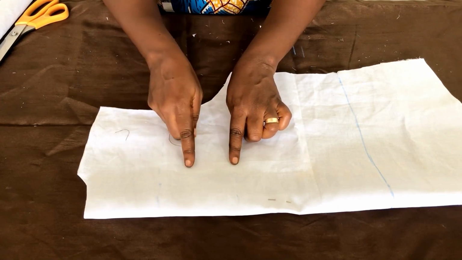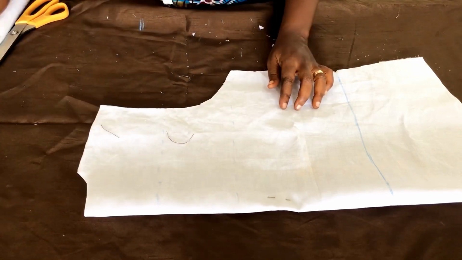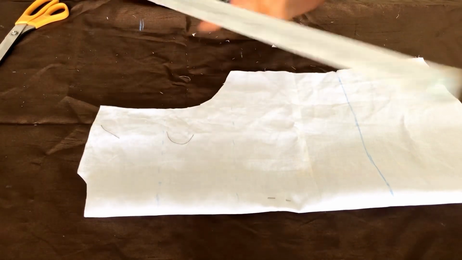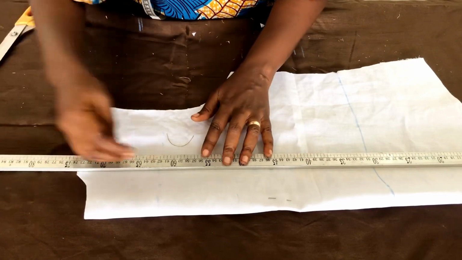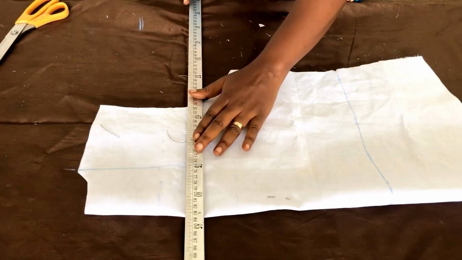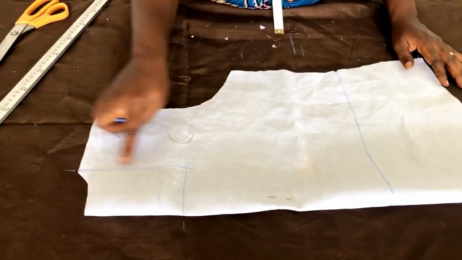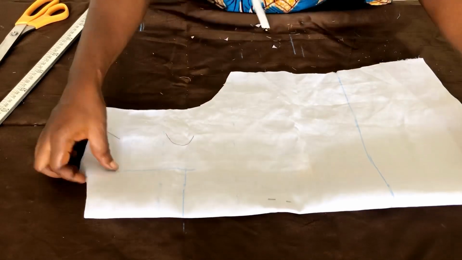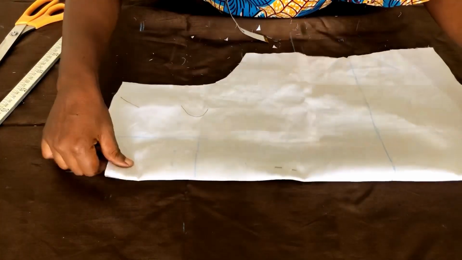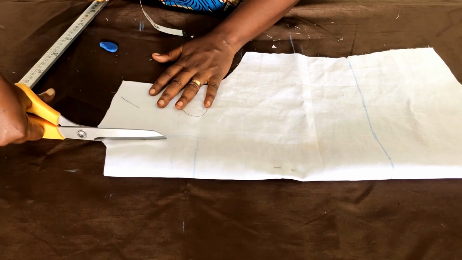It's normally advisable to cut a shallow neckline, open it. If it's not deep enough, then you can deepen it, rather than just cutting deep into it and realizing you've gone too far. So an inch below the across chest line, I square across to get my square neckline. So that's it. I'm going to cut it out now and then open it up, and that will be it.